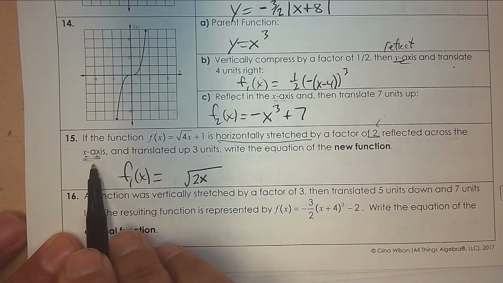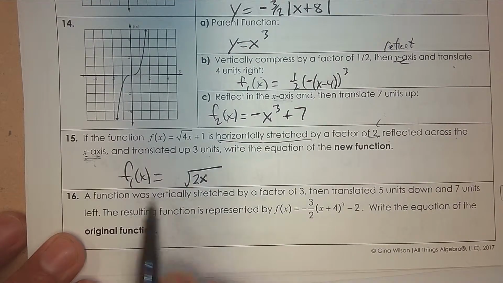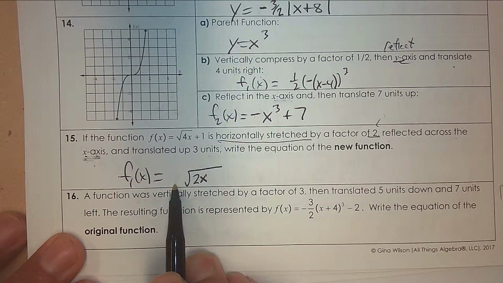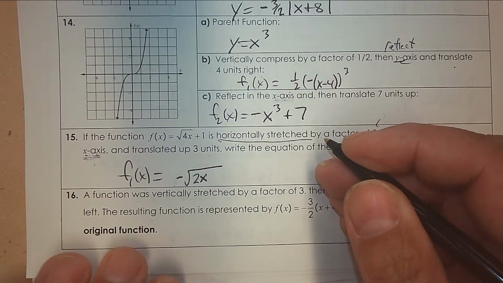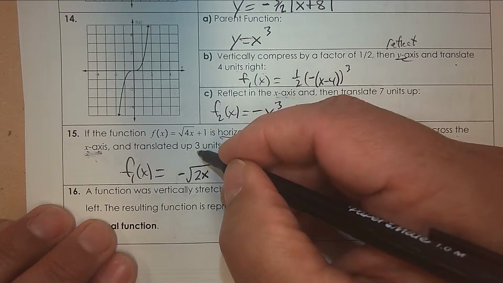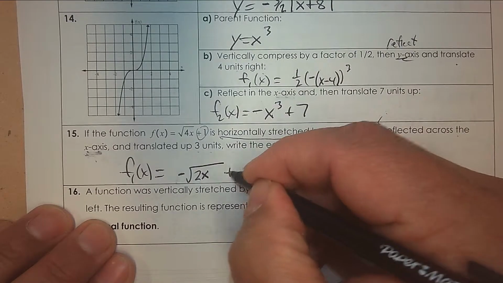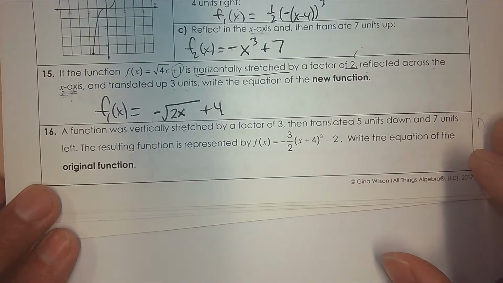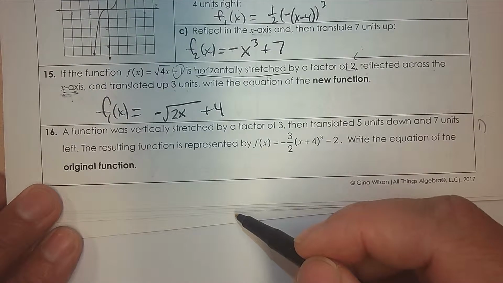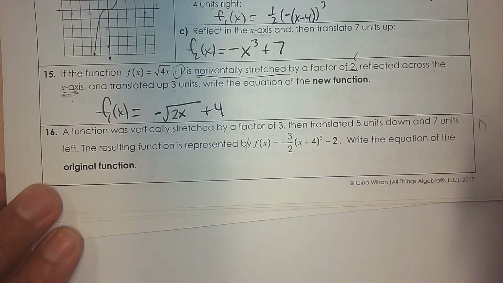The x-axis means it's going to happen on the outside. And if it's translated up 3 and so on. So there's going to be a negative on the outside. And then if you go up 3 and it started at 1, well, now we're at 4. All right, now we're going the other way. This is the true Jedi way, going backwards. So this was the end result. What was it at the beginning?